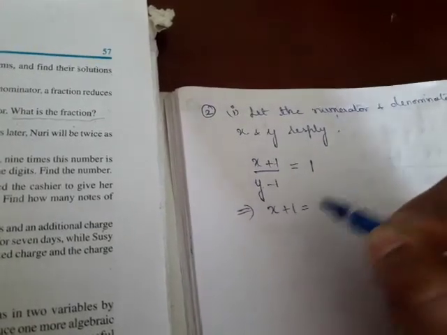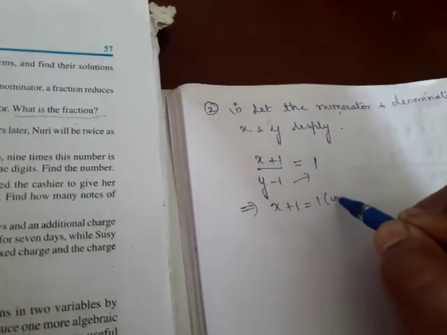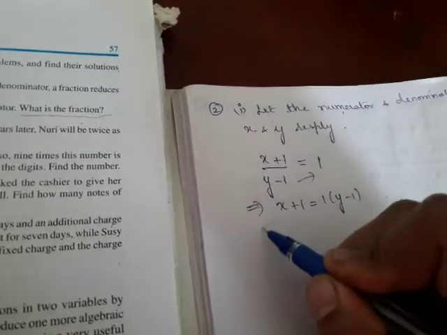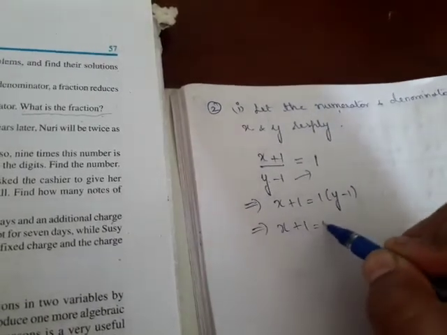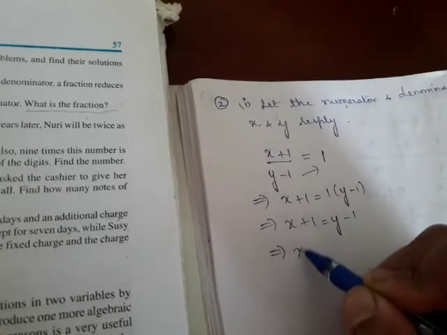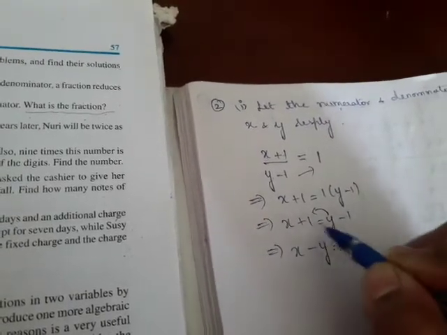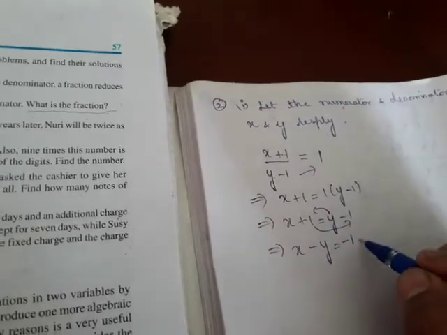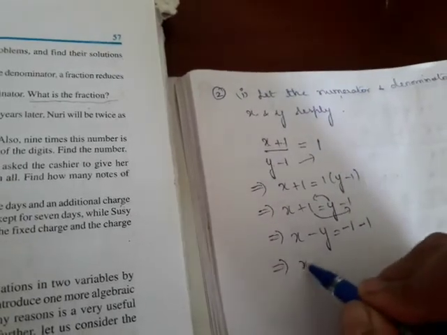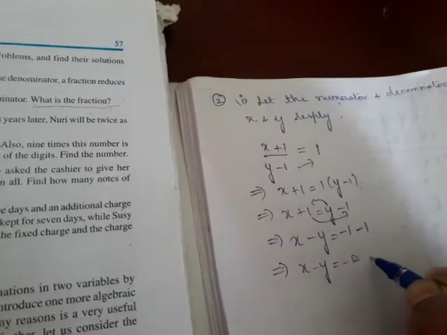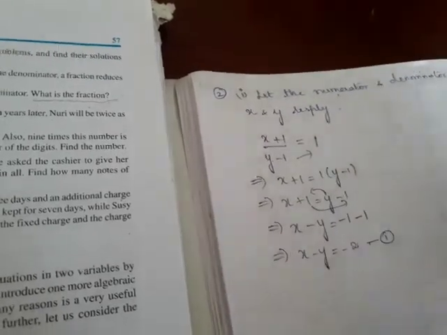So x plus 1 equals 1 into y minus 1, which is x plus 1 equals y minus 1. So x, bring this y to the other side, minus y. Already minus 1 is here. Bring this plus 1 to the other side, it will become minus 1. So x minus y equals minus 2 is your first equation.